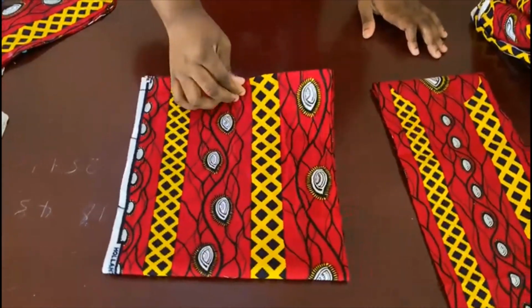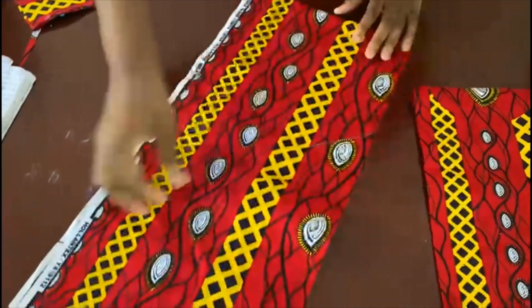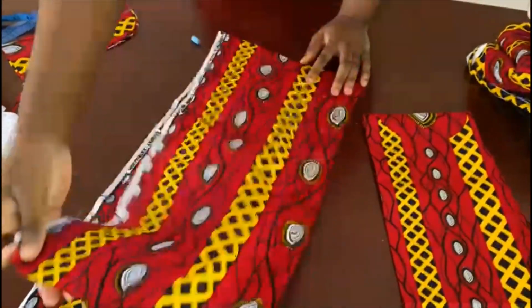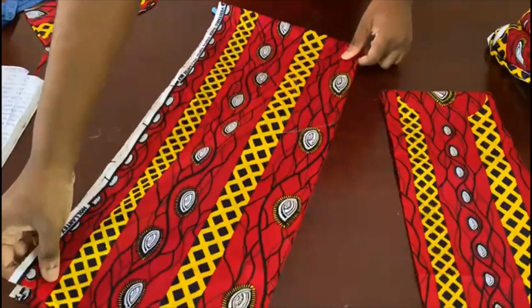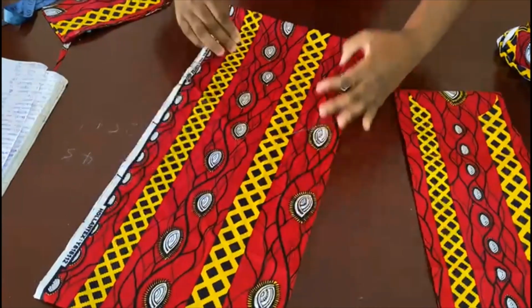So you see this fabric is also folded this way. It's folded this way because I'm cutting the 2 sleeves at once. So you're just going to go ahead and cut a basic sleeve.